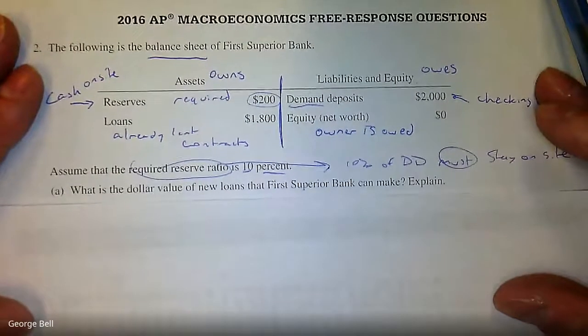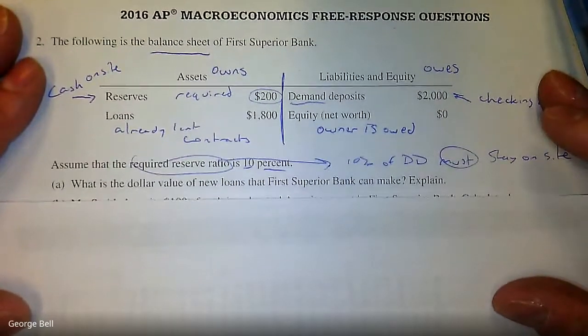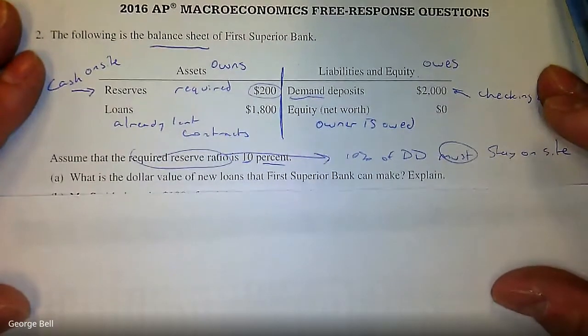So looking at letter A here, it says, what is the dollar value of new loans that First Superior can make, and explain?